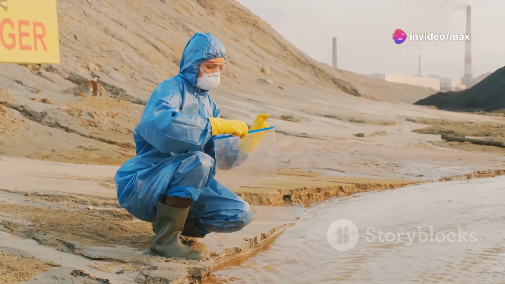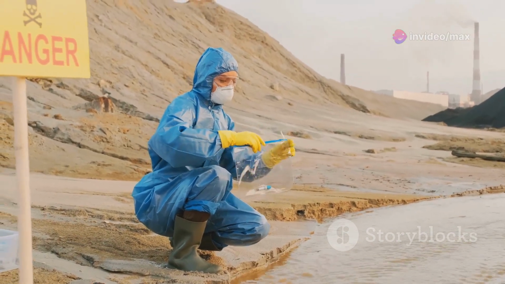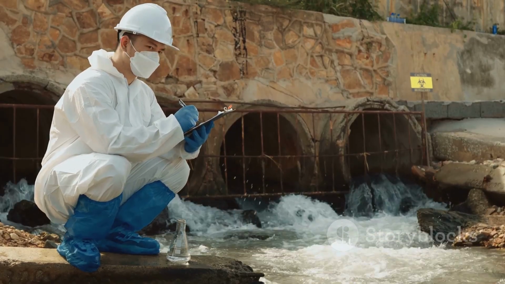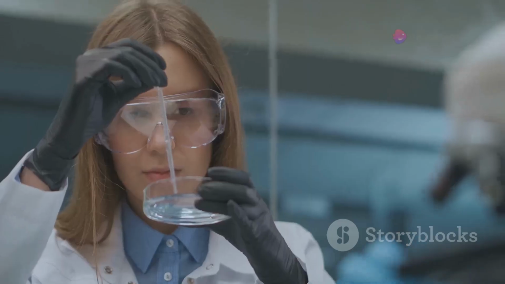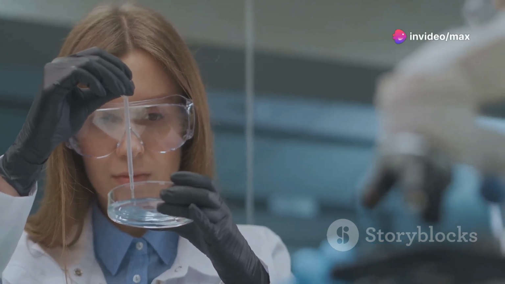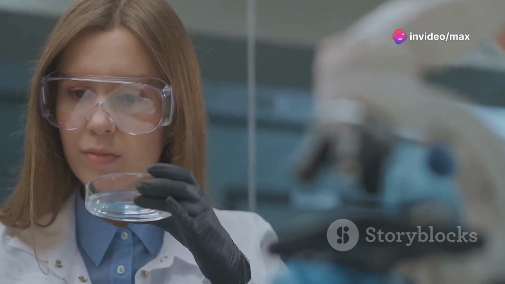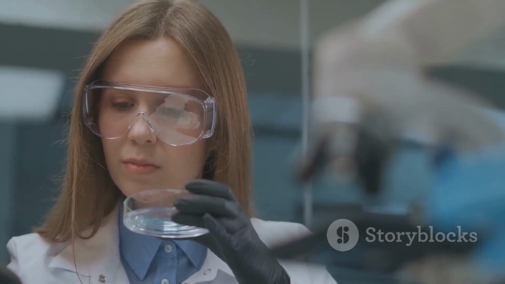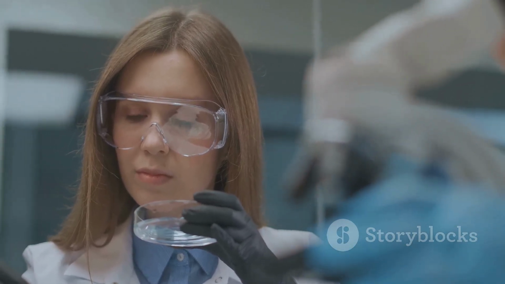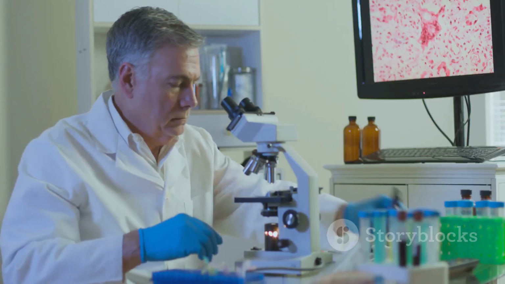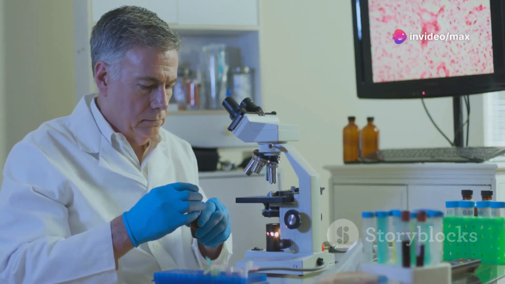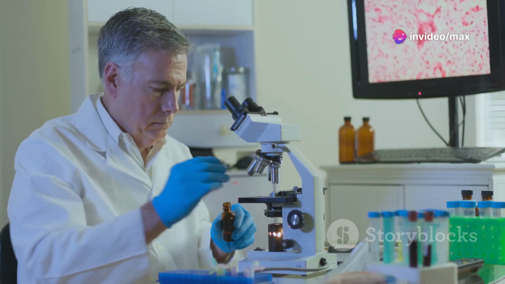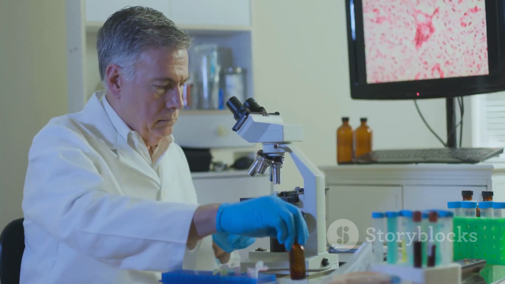Third, ELISA helps monitor environmental pollutants such as pesticides and heavy metals in water and soil samples. Fourth, ELISA plays a crucial role in drug discovery and development, from screening for potential drug candidates to monitoring drug efficacy and safety. As we continue to unlock the secrets of the immune system, ELISA will undoubtedly remain an indispensable tool in our quest for a healthier and safer world.